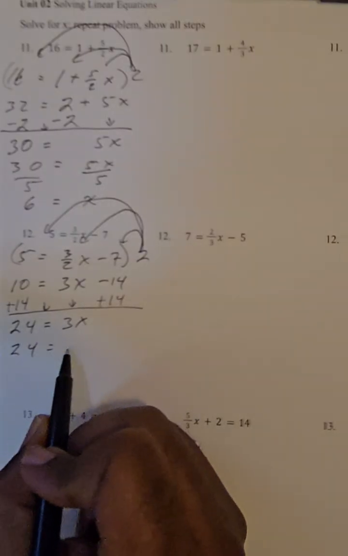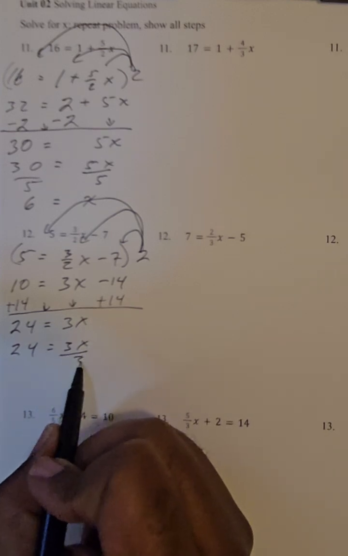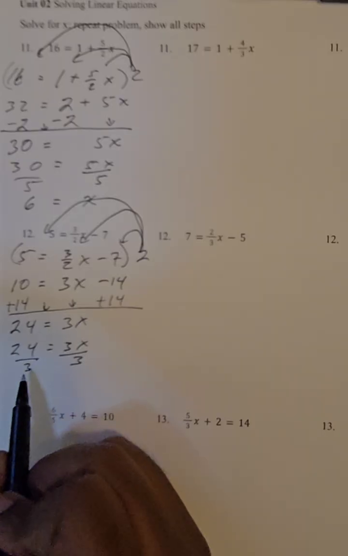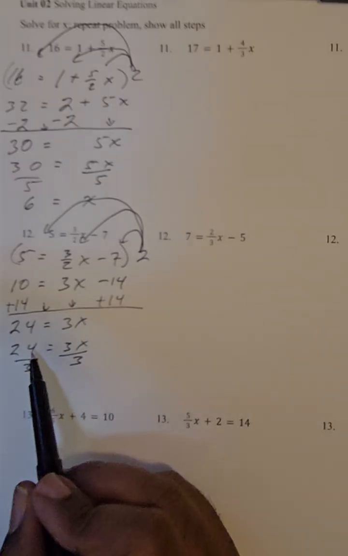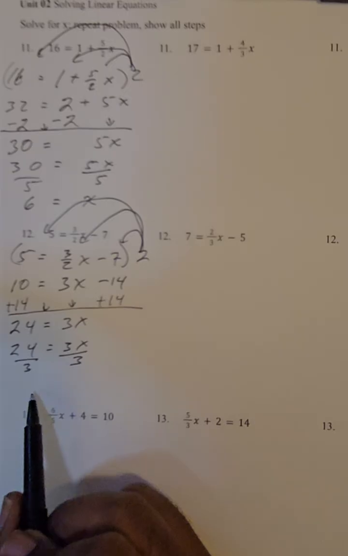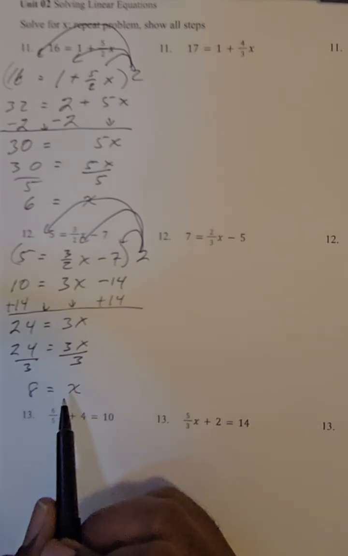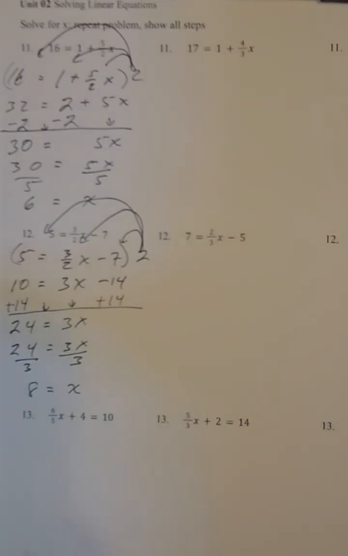Let's take 24 equals 3 times that number and divide by 3 so we can get a 1x. And what do we do on one side? We do it to the other. So we also divide by 3. 24 can be divided by 3 evenly. It'll become 8 equals 1x. And I'll just write x, because 1 is understood.